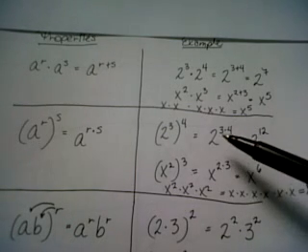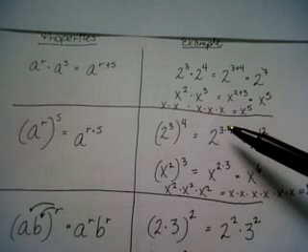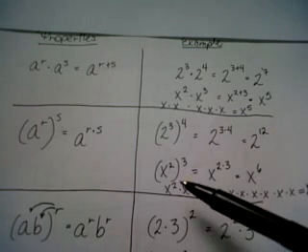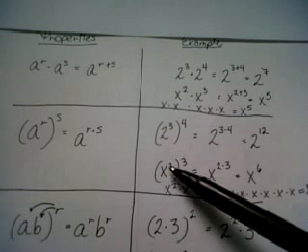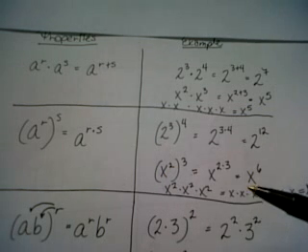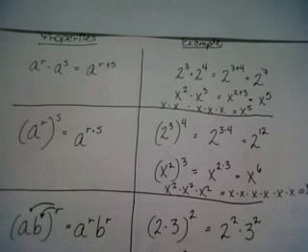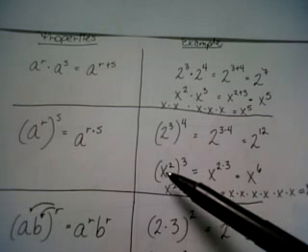So using our formula, that says that that's the same as 2 raised to the 3 times 4, or 2 to the 12th. Here's another example, x squared raised to the 3rd power. Well, according to our formula, that would be the same as x to the 2 times 3, or x to the 6th. Let's see why that works.